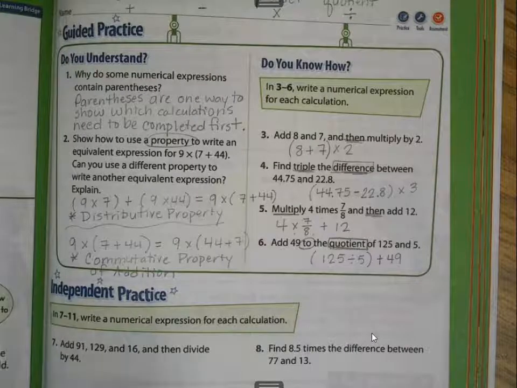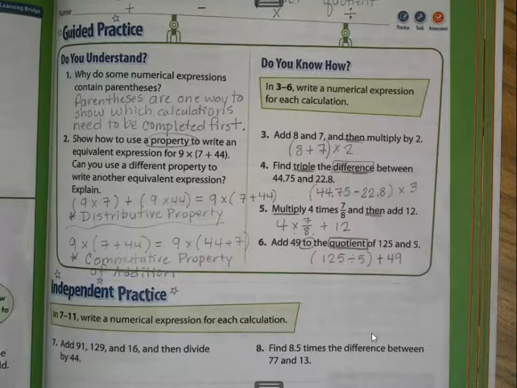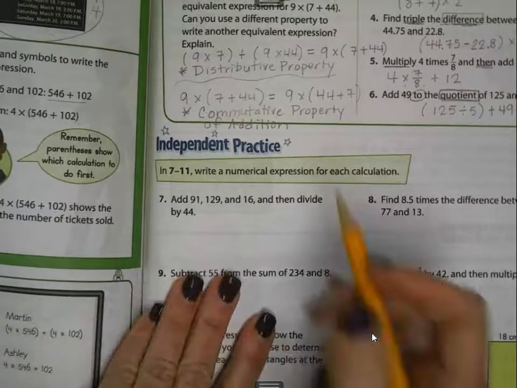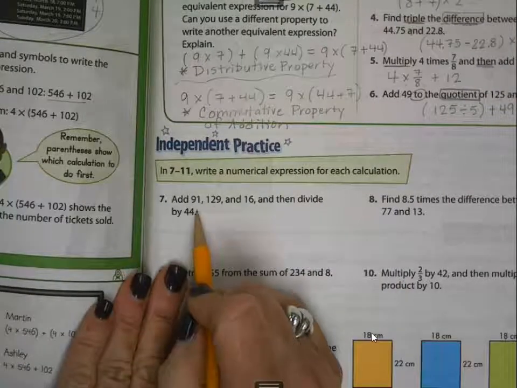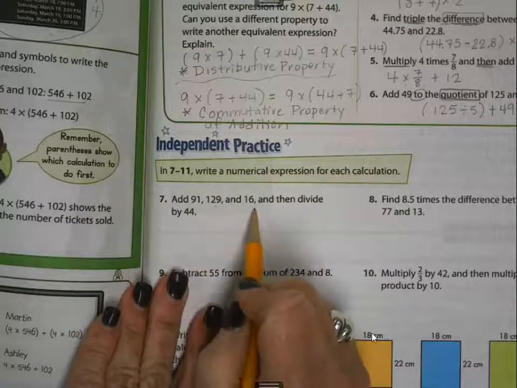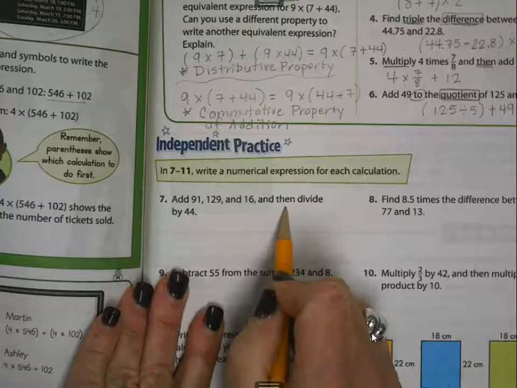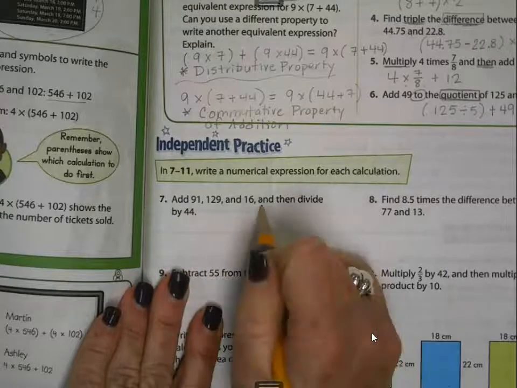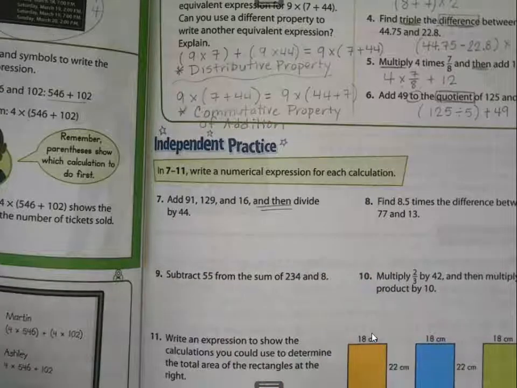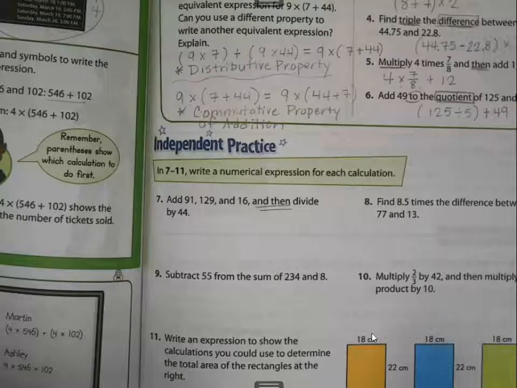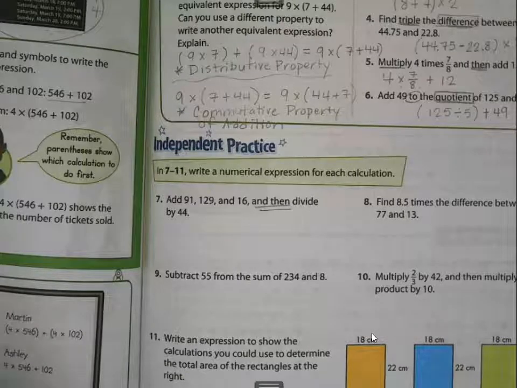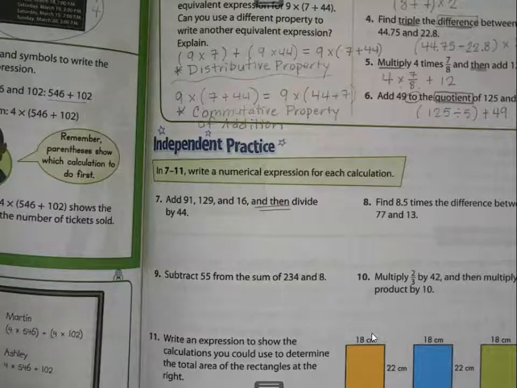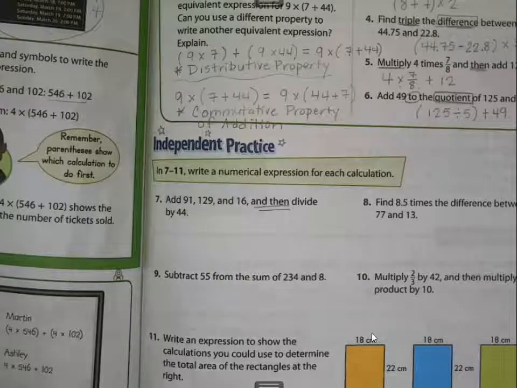All right, now let's look at a couple more. I know this is a little weird because it's almost like an English lesson, a grammar lesson, specifically inside your math lesson. So number 7, we're going to add 91, 129, and 16, and then divide by 44. That "and then" tells me that that's coming at the end. Remember, back to those shoes and socks. You don't put the shoes on until you put the socks on. So you put your socks on and then your shoes.